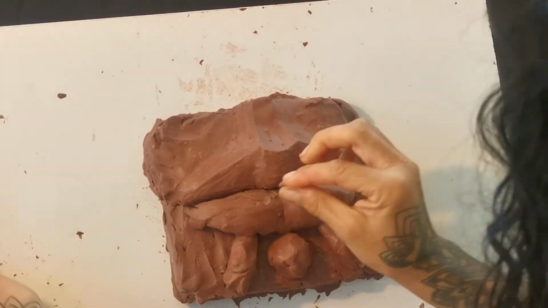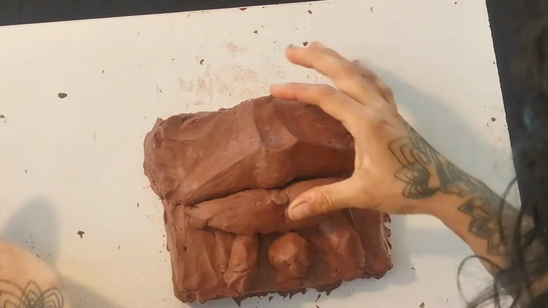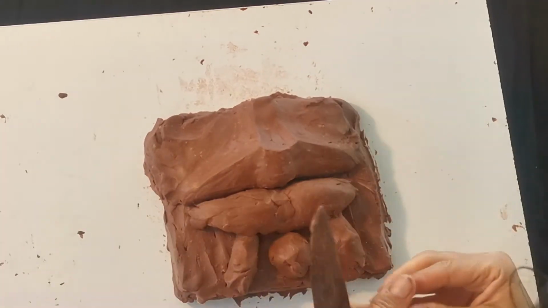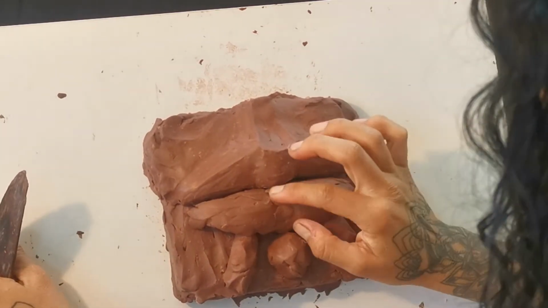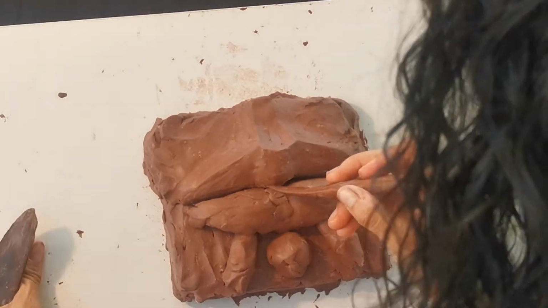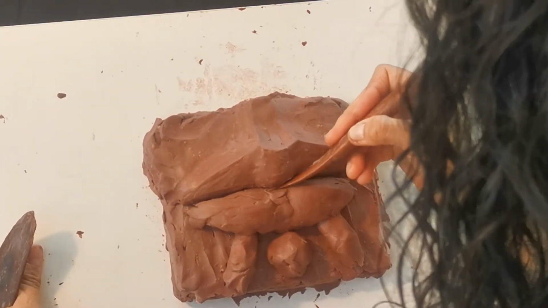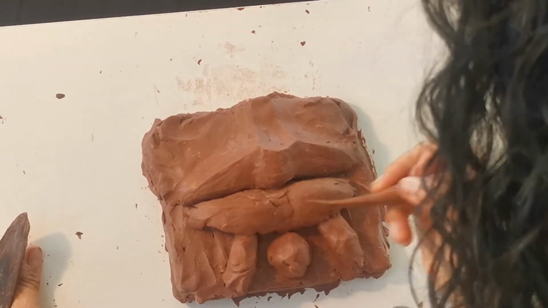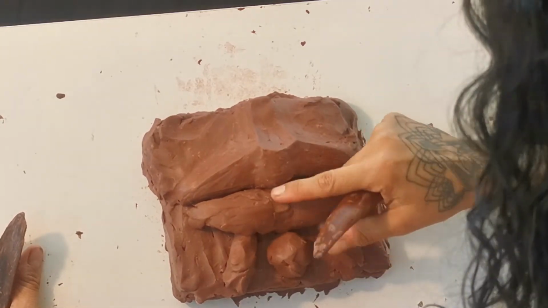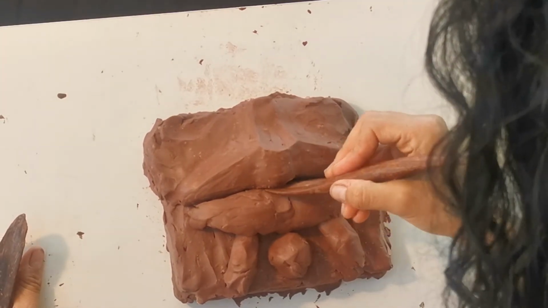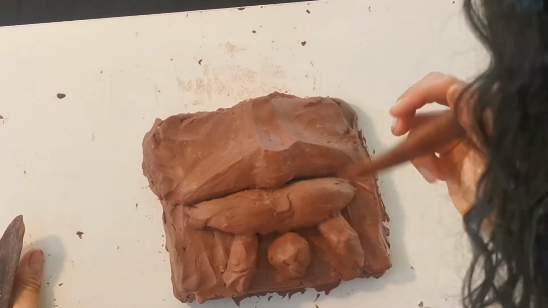Keep on applying a little bit more, whatever I think is needed. I don't have to stick only with the shape that I did at the beginning. Don't block yourself in there. Just work by ear.